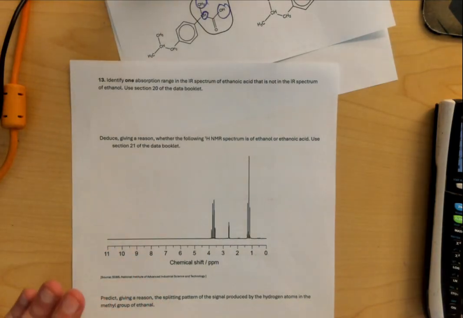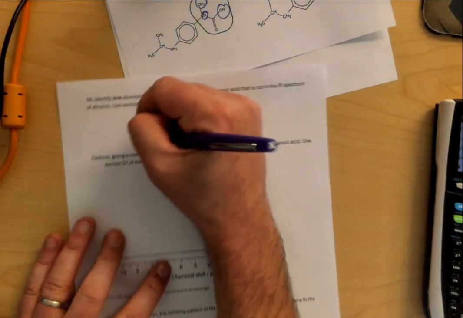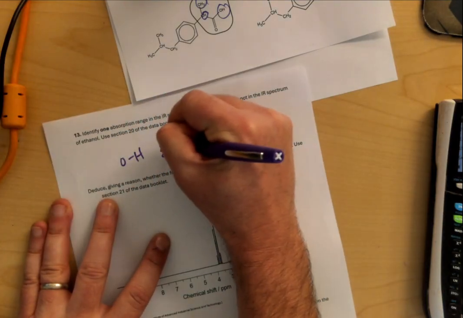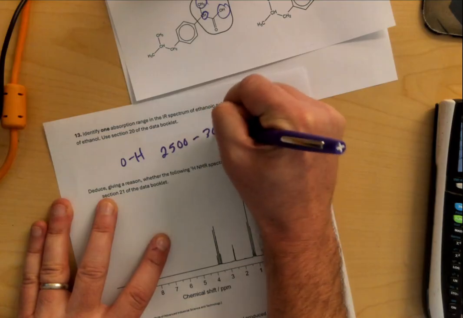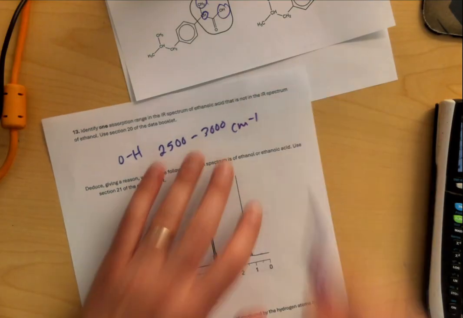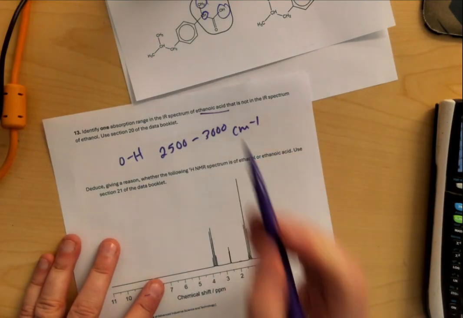All right, so identify one absorption in the range of the infrared spectrum of ethanoic acid that's not in the alcohol. Okay, so you're just gonna have to take my word for it. There is an OH bond absorption between 2,500 and 3,000 wave numbers that's going to show up in the acid.